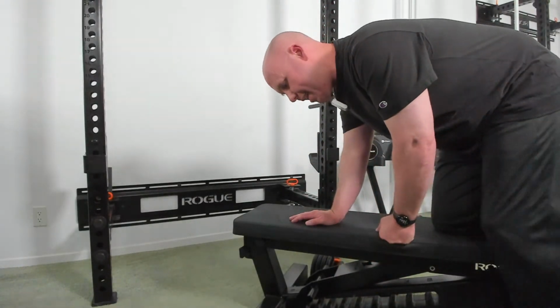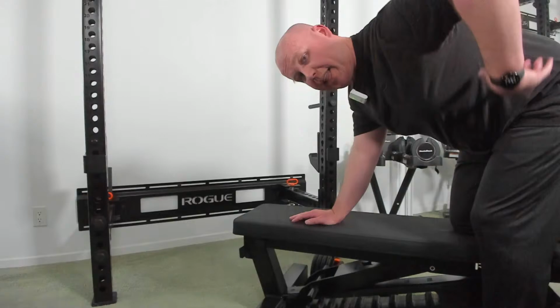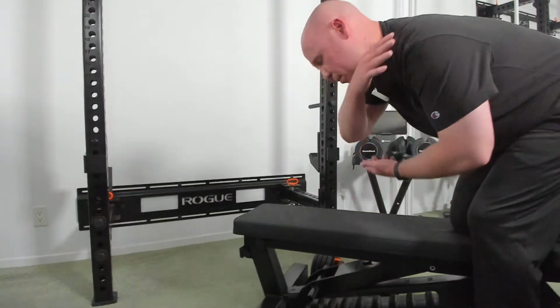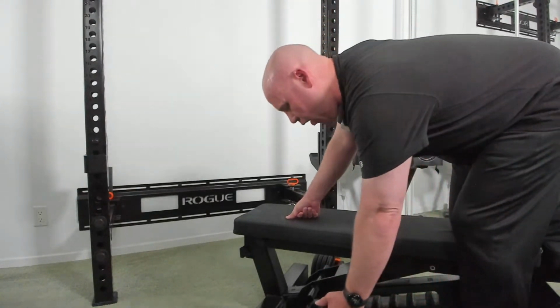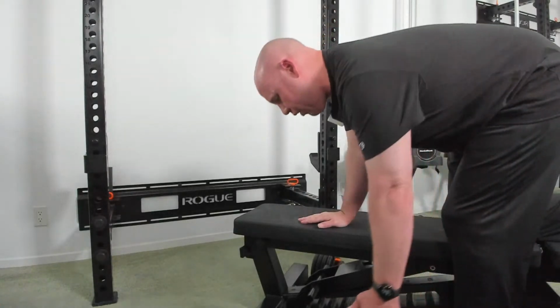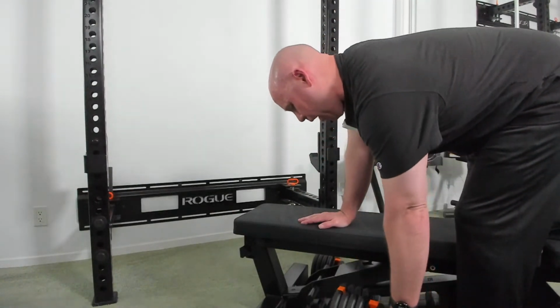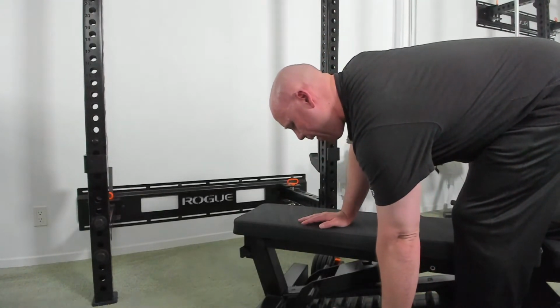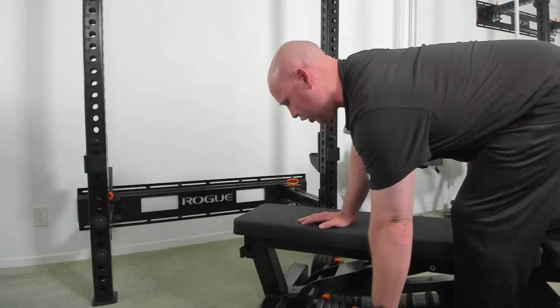Going for one more set of rows, working the upper back, the biceps, between the shoulder blades, all those muscles together. So one hand underneath, grabbing the dumbbell, letting it hang, then pulling up to your rib cage.